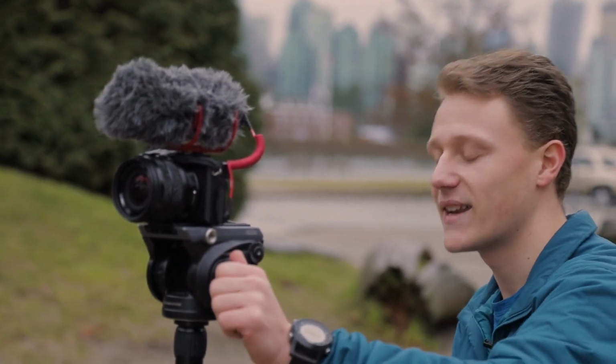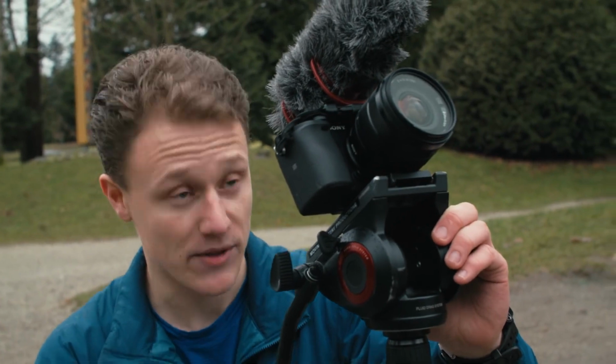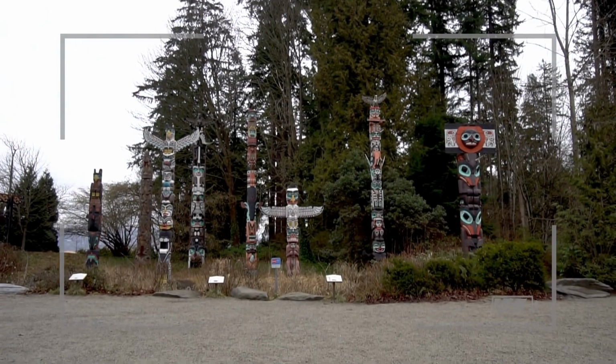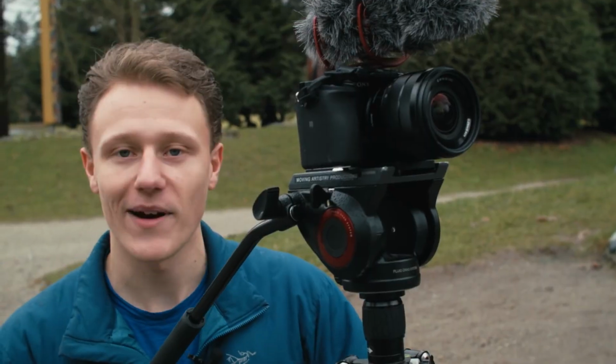That's good. And then as an option for some camera movement, what I'm actually going to do is tilt down. So I'm going to start from the sky, roll, and then tilt down to find the totem poles. That's always a really nice shot to bring you into a new location. A tilt down. Cool. There's my wide shot. Okay, now onto close-ups.